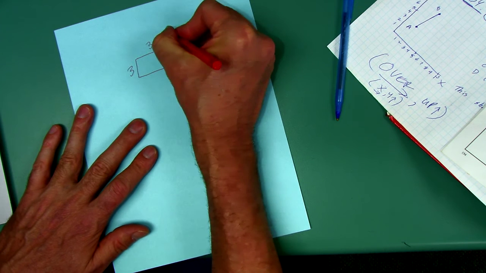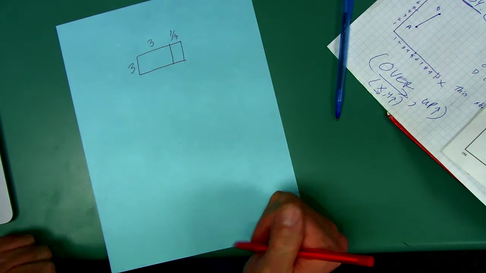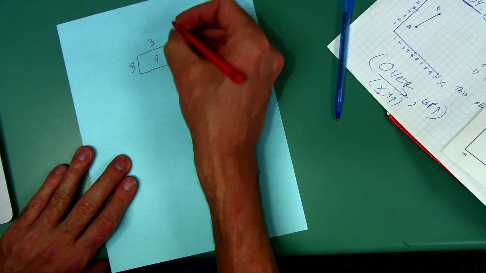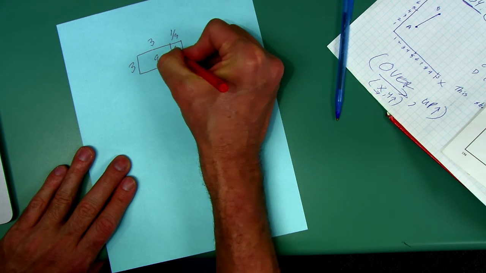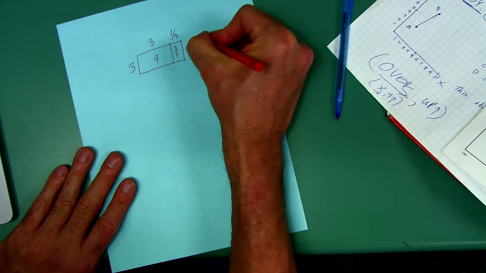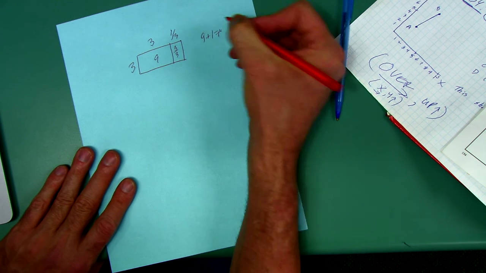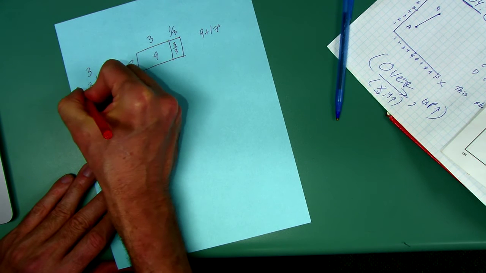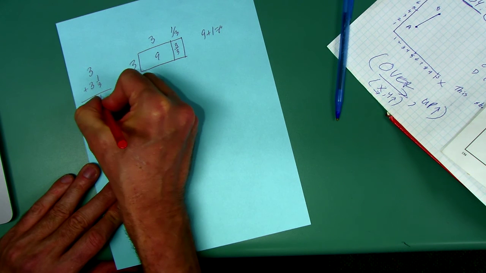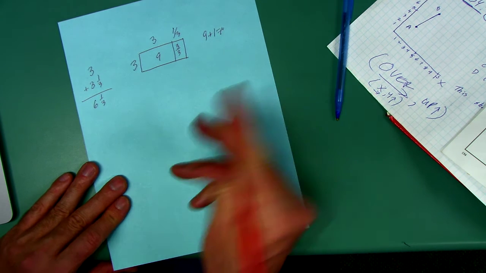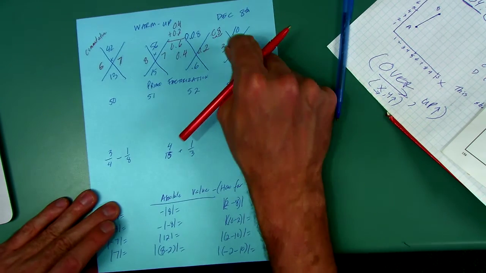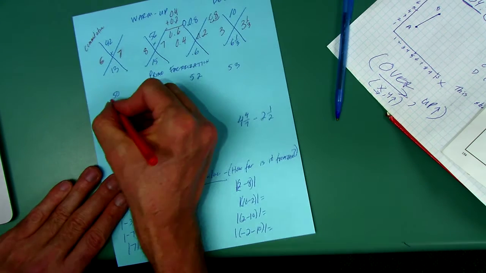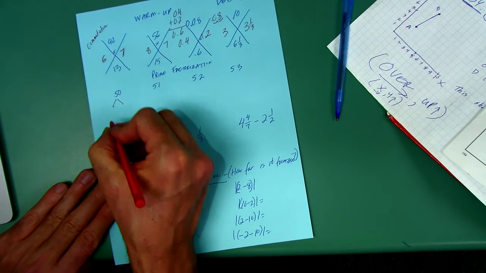Go 3 and 1/3, right? 3 times 3 is 9. 3 times 1/3 is a total of 3 thirds. That's 1, right? 9 plus 1, 10. When I add 3 plus 3 and 1/3, I get 6 and 1/3. Boom. Pretty cool, huh? Pretty cool. Hopefully I stumped a few of you on that, or most of you on that. Don't feel bad if you did.